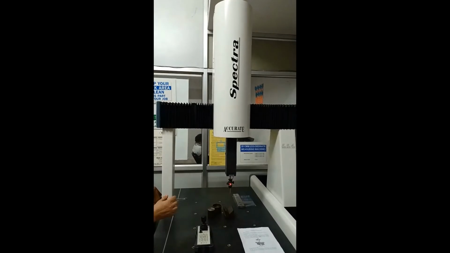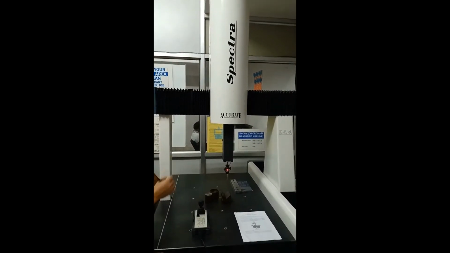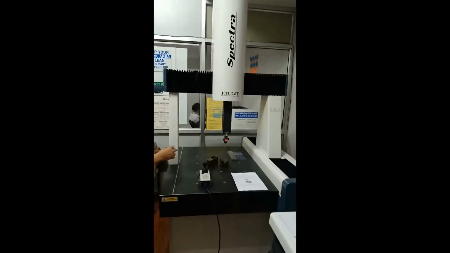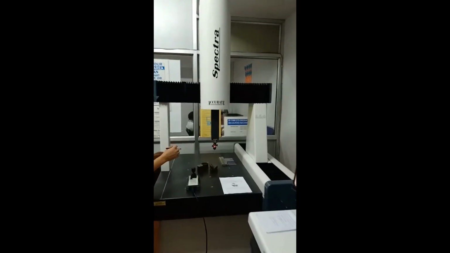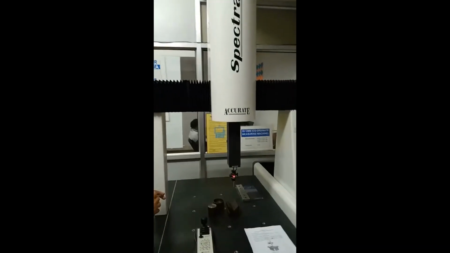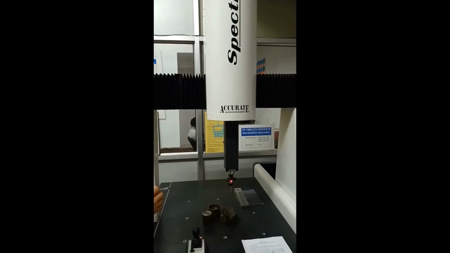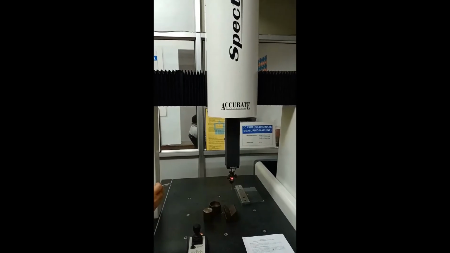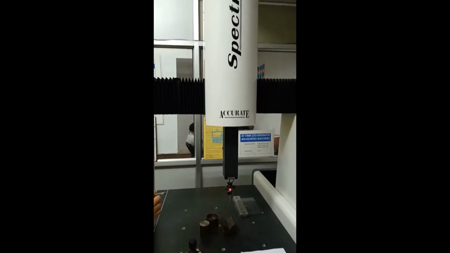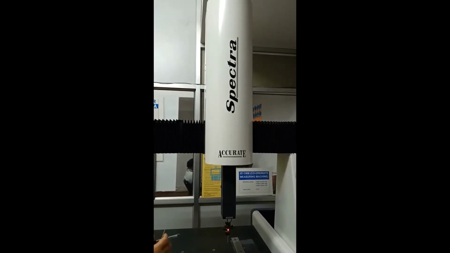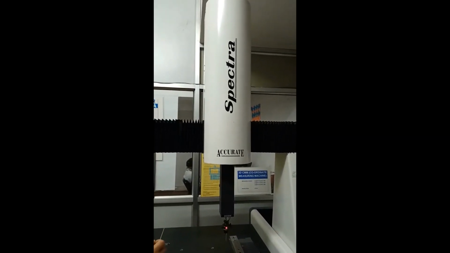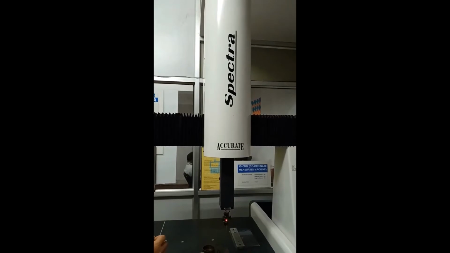What is CMM? CMM means coordinate measuring machine. So what is the function of CMM? The function of CMM is to measure some geometrical features like angle, diameter of circle, diameter of sphere, cylindricity, roundness, flatness, bend angle, and all these geometrical features.